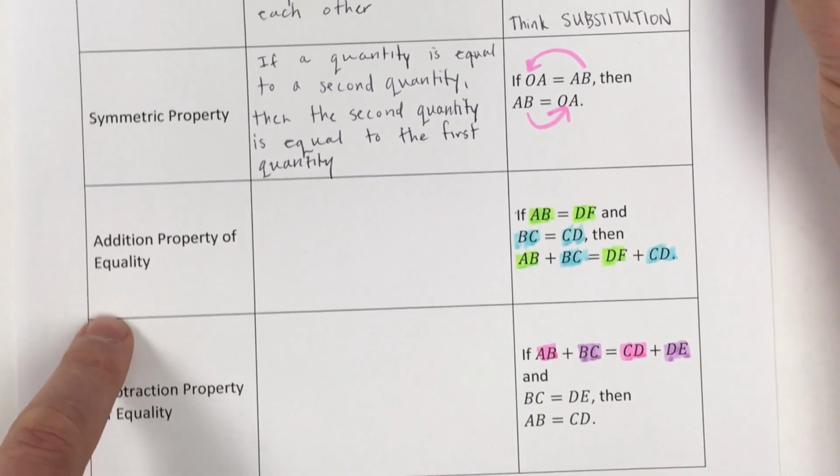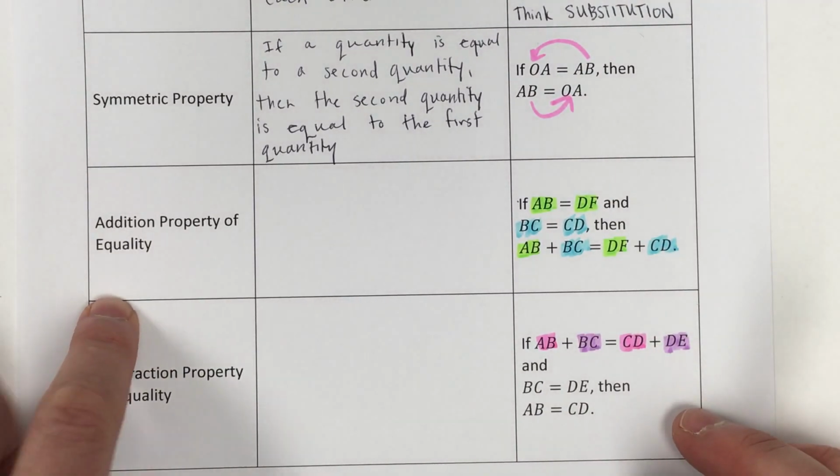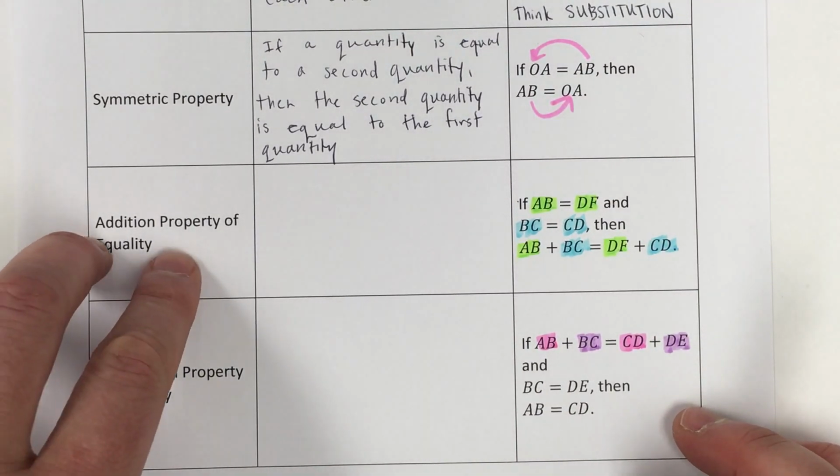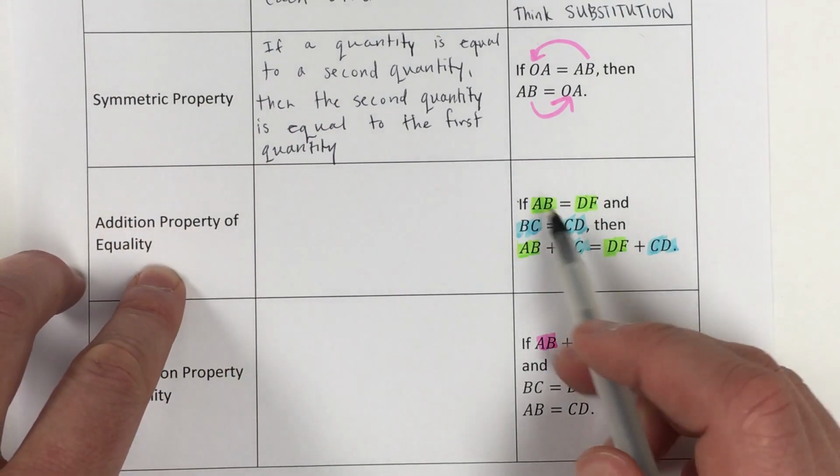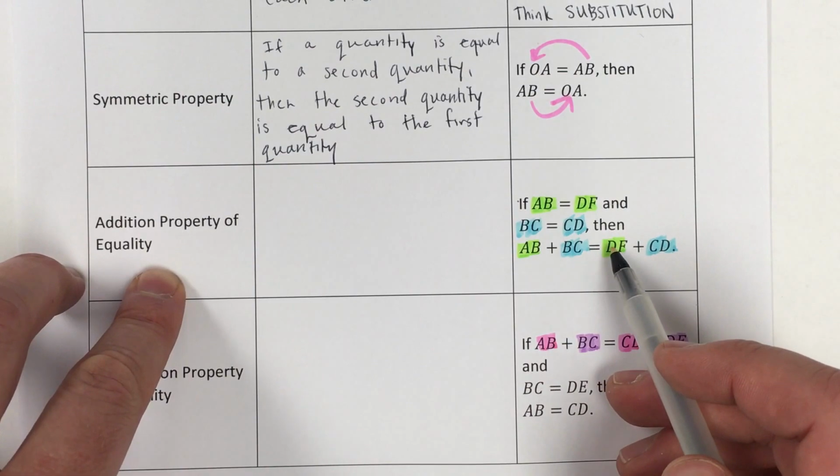Now, the next ones you've used for a very, very long time, since algebra began for you, but an addition property is basically if I have equals, I can add equals to them.